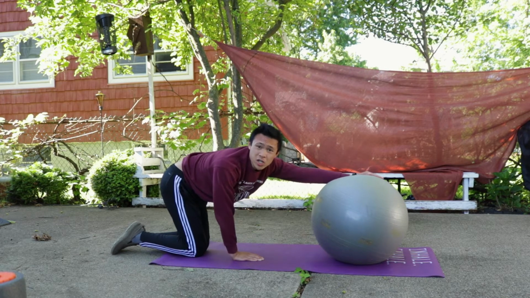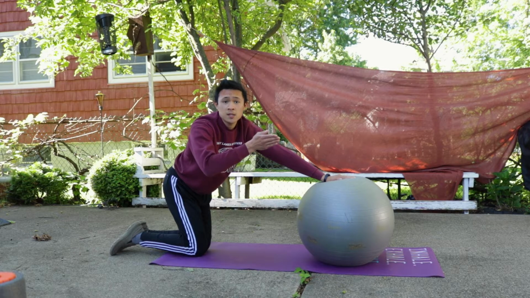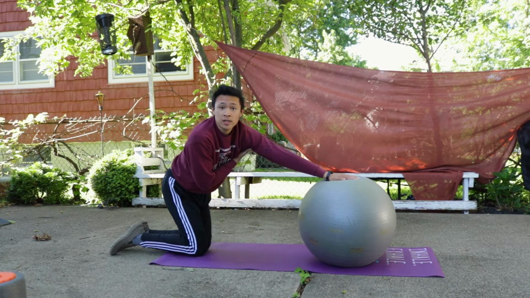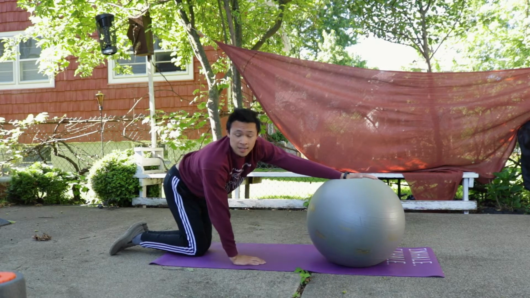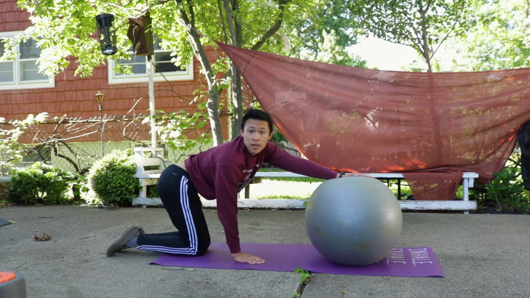Once you feel the stretch, you can start to move your hips to the right a little bit, because I'm working the left side of my lats. So you shift your hips to the right a little bit.